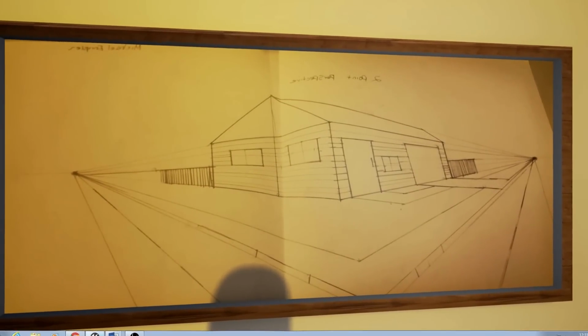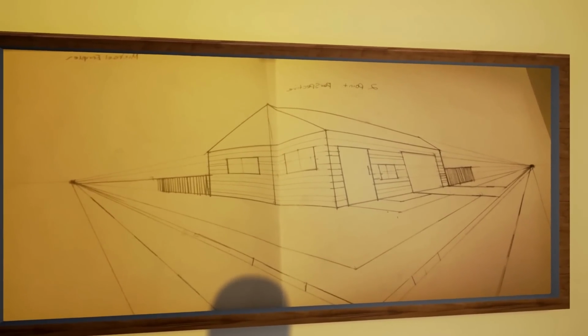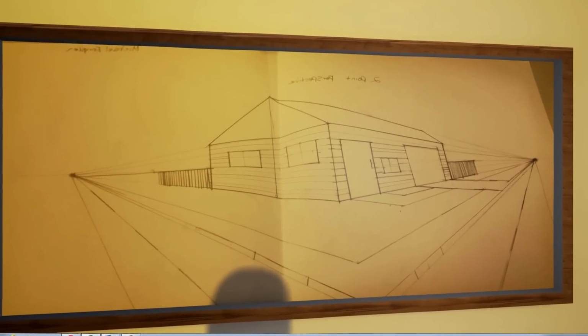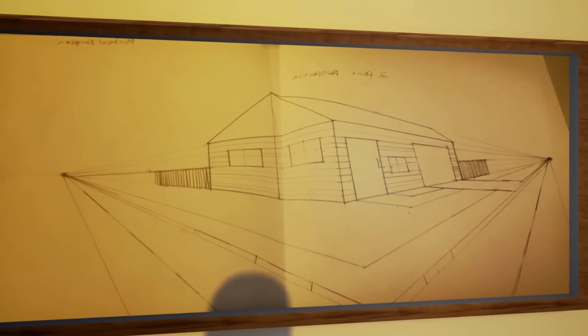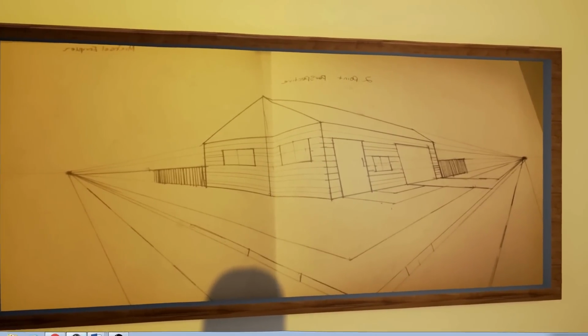I was given 2 sheets of paper. One of them had 1-point and 2-point perspective drawings, and on the other piece of paper I had to sketch them as best and as accurately as I could. Firstly, I had to find the horizontal line and vanishing points.